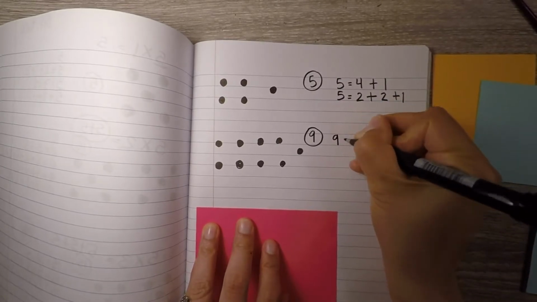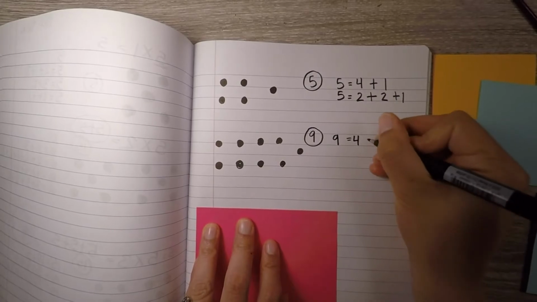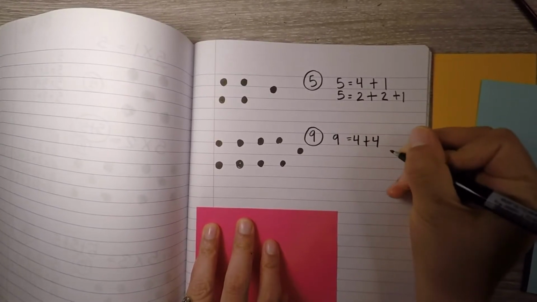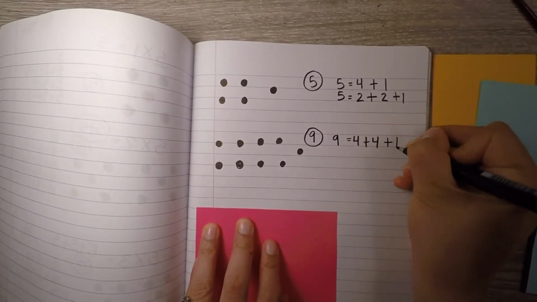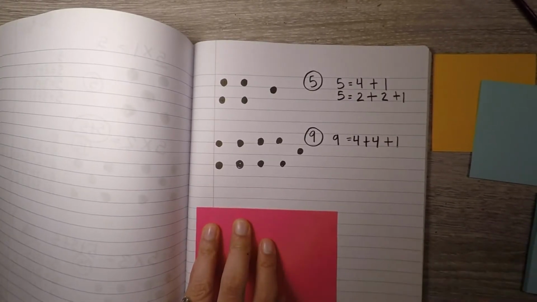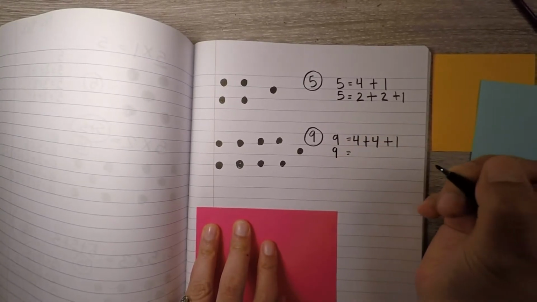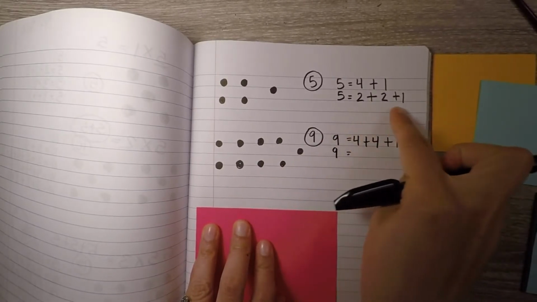If you saw 9 as maybe a group of 4 and 4, and then one more, your number sentence might look like this. But if you saw it another way, then you would represent your thinking the way that you saw it. So maybe one of you or some of you might have seen it this way, very similar to how we wrote this one up here.